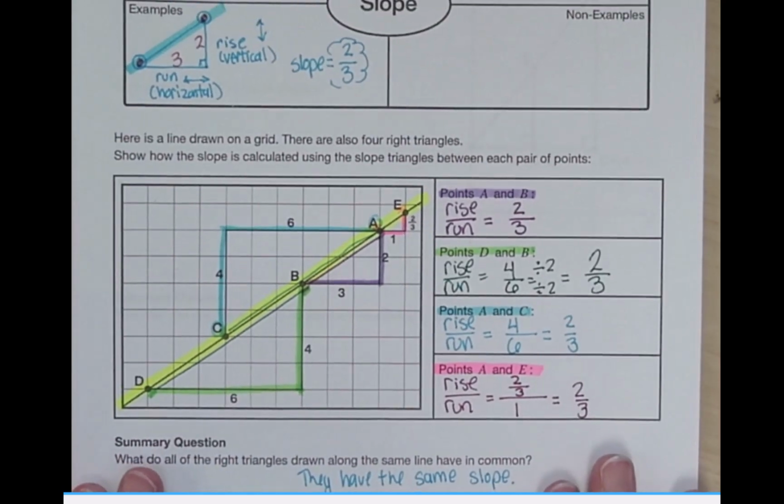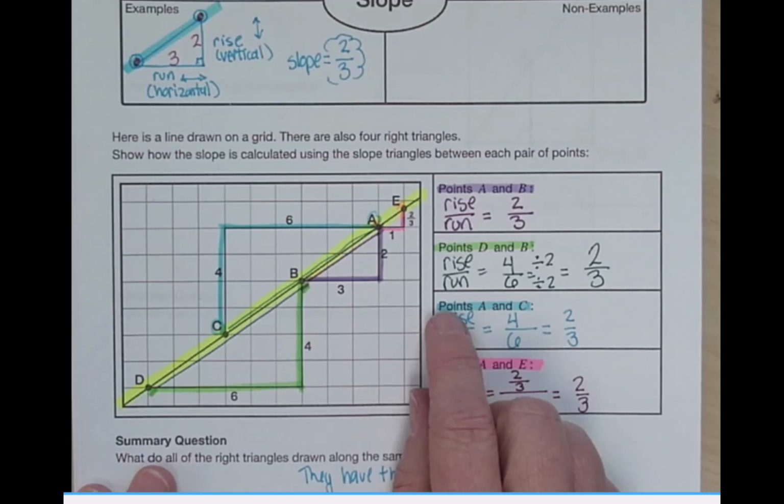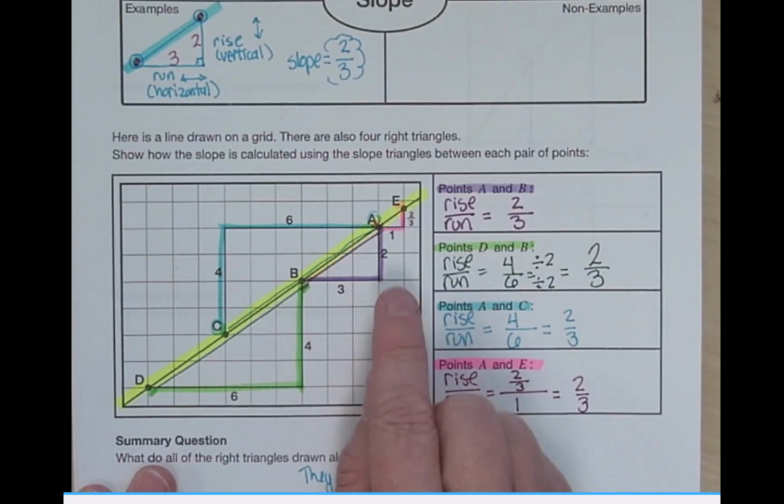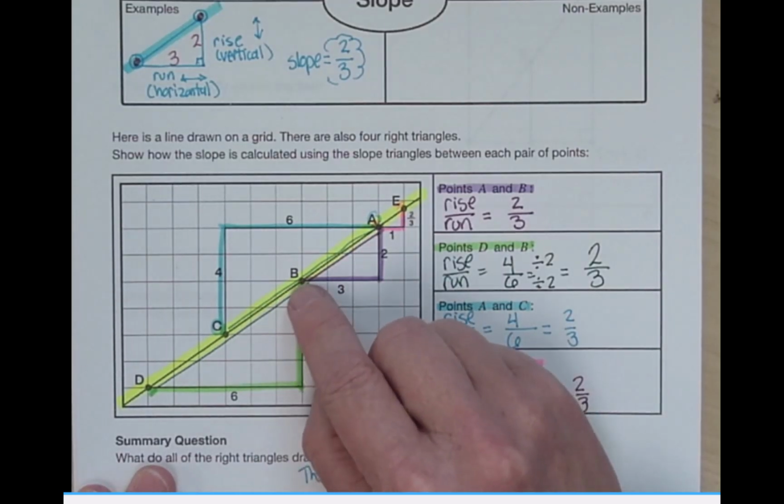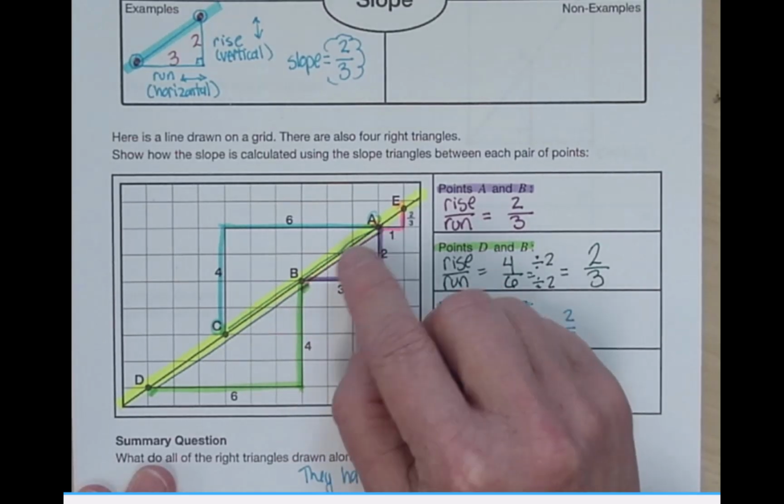So this is just an introduction to slope as the ratio of the rise and the run to get from one point on a line to another.